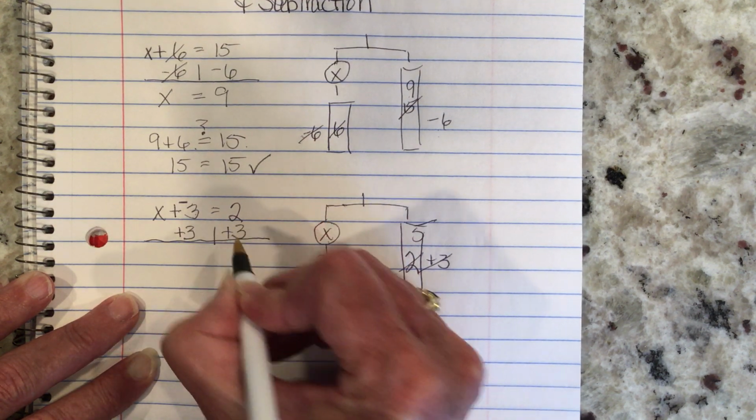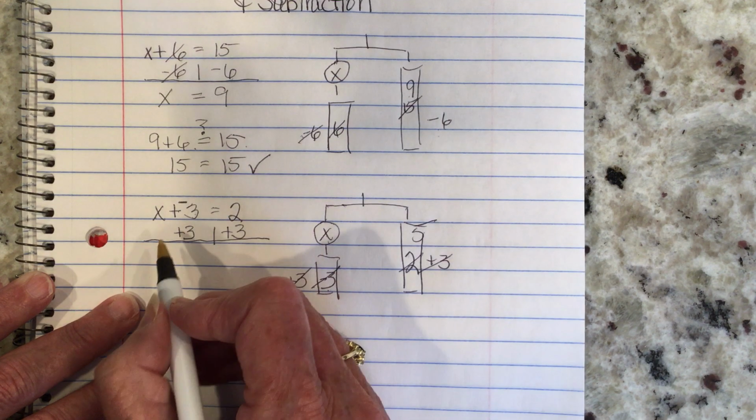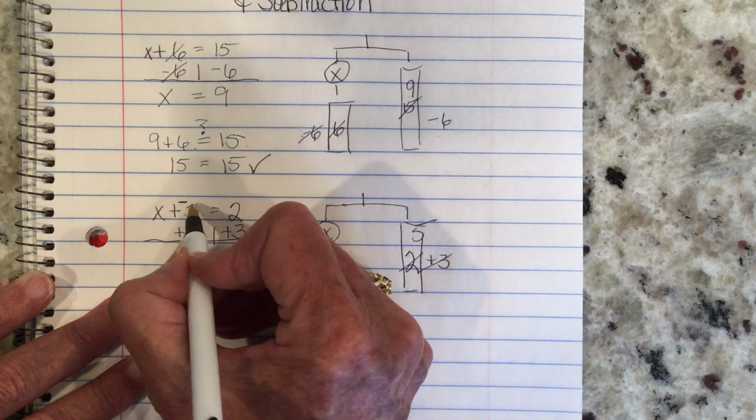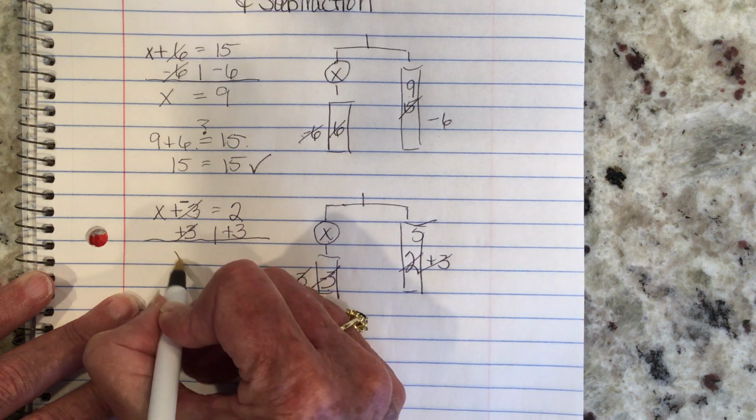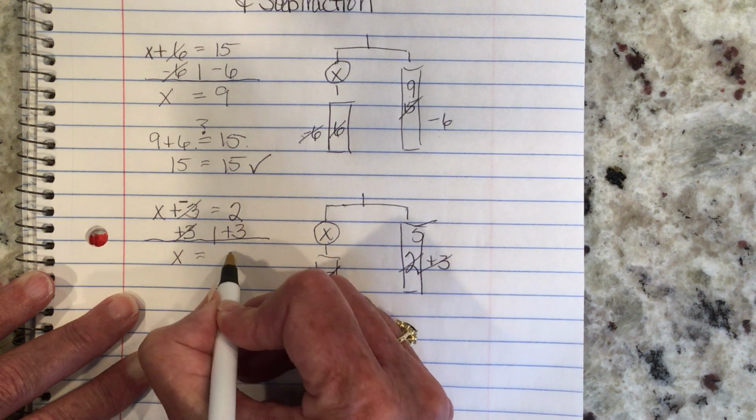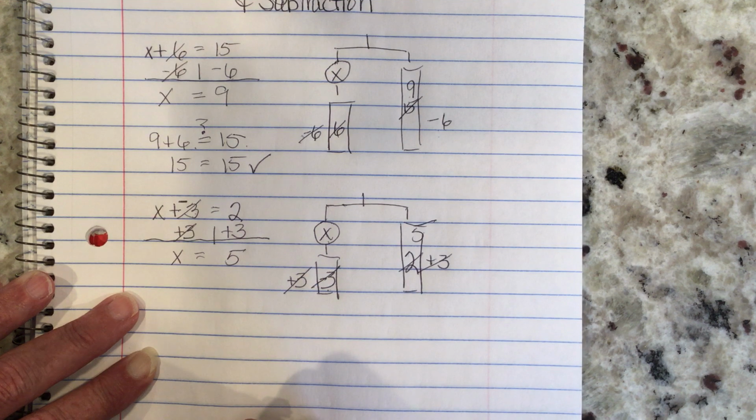If I do it on one side, I have to do it on the other side. So now I have negative 3 and 3 make 0. They cancel each other out. So I'm left with x equals 5.